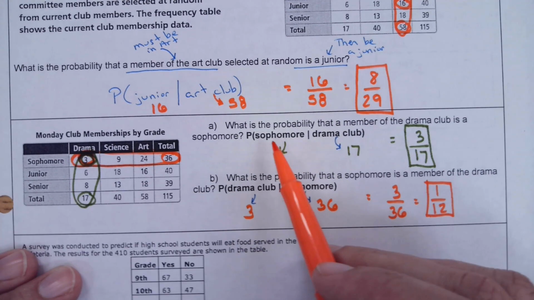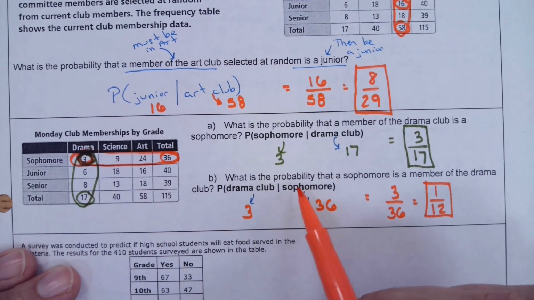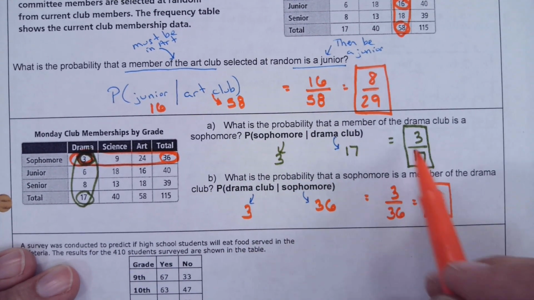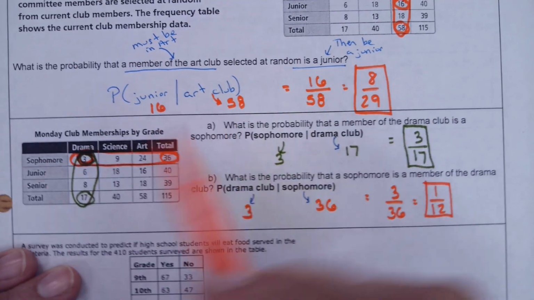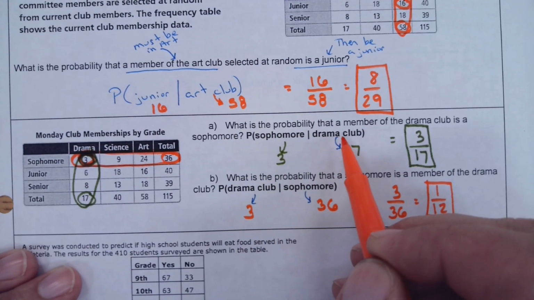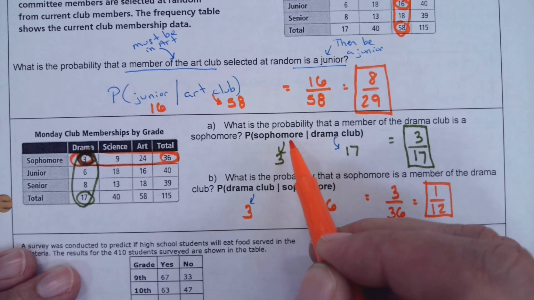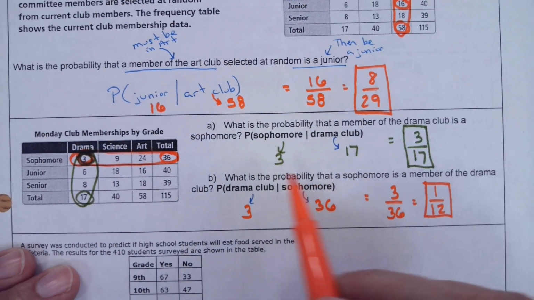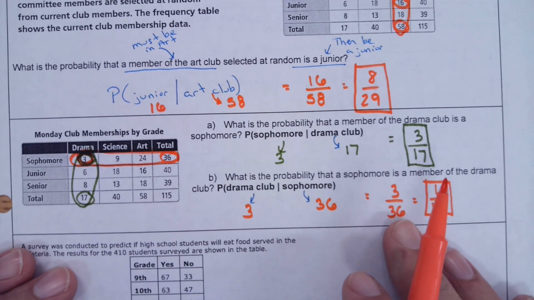So we're using the same sophomore drama, drama sophomore, but we're flipping the order. So that's why our fractions are different. Here you have to be in the drama club and then be a sophomore. Here you have to be a sophomore and then be in drama. All right.